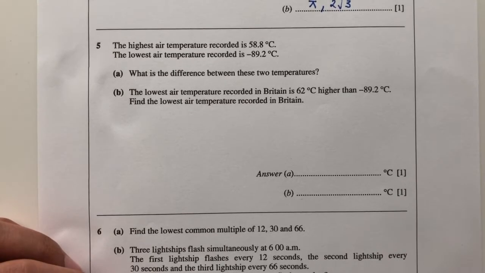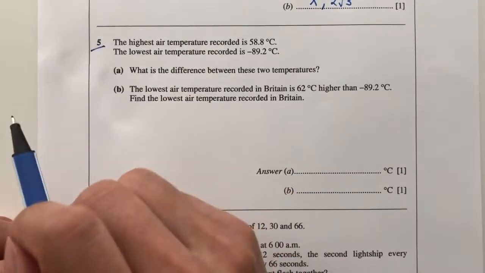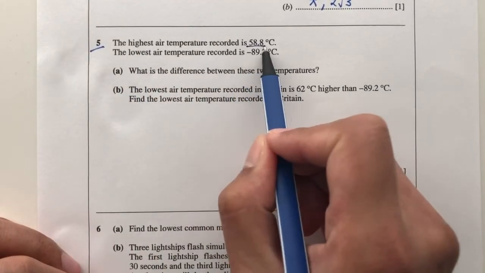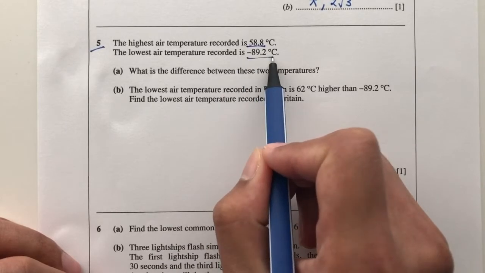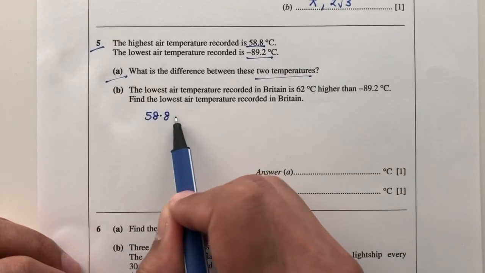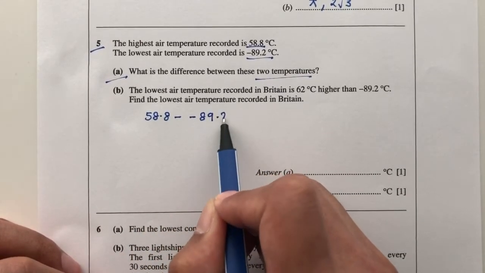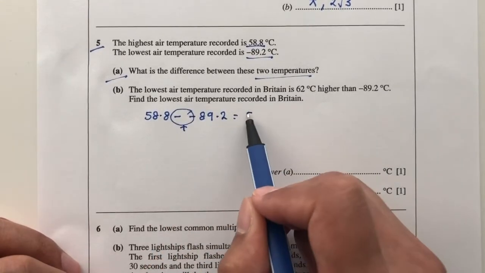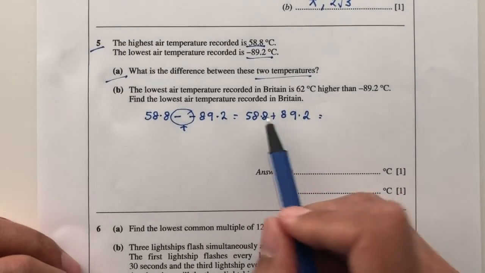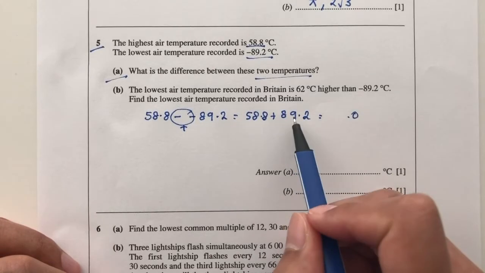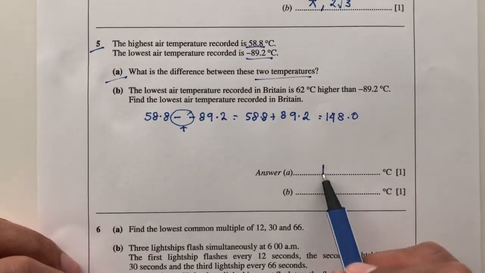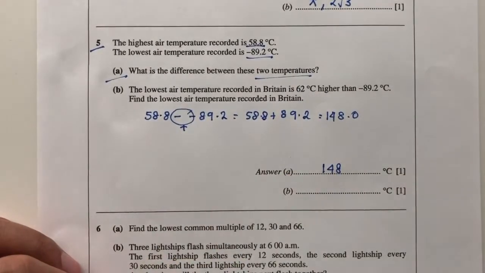Part 2. We have here, the highest air temperature recorded is 58.8 and the lowest is minus 89.2. Find the difference between the two temperatures. So pretty easy, 58.8 minus minus 89.2. So minus minus becomes plus, so 58.8 plus 89.2. So 8 plus 2 is 10, so 0, carry 1. 9, that will be 8, that will be 14. So 148 degrees for the difference between temperatures.